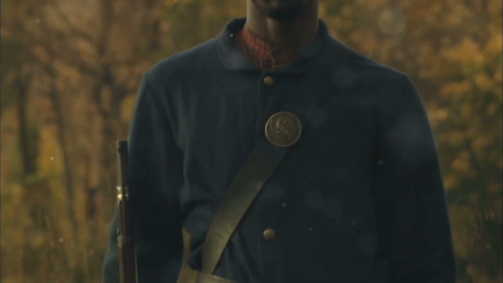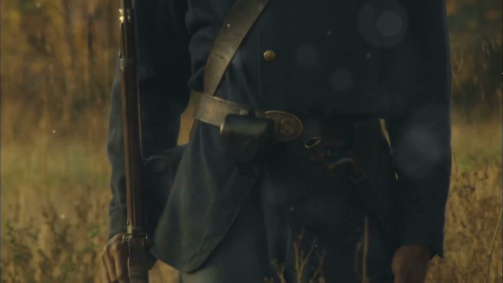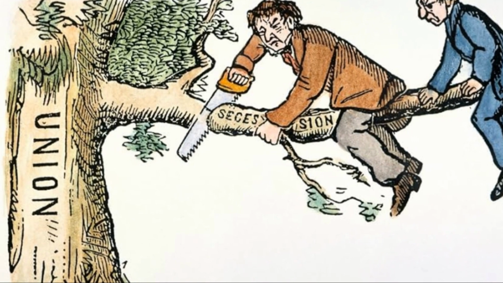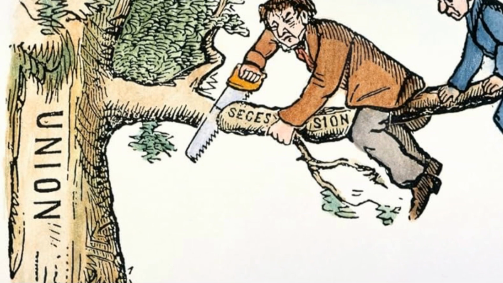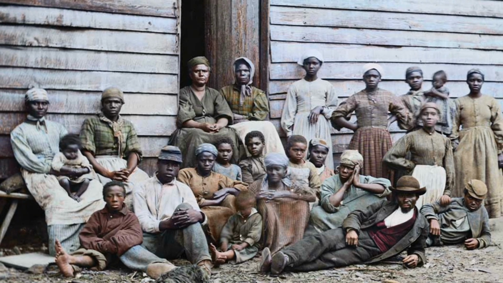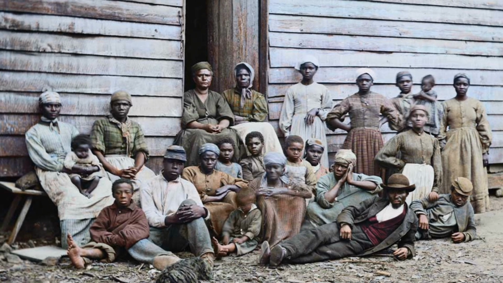The raid exacerbated fears of a widespread slave uprising and fueled paranoia about Northern intentions. Southern newspapers and politicians used the event to illustrate the perceived threat posed by abolitionists and to rally support for the preservation of their way of life. For a nation that had long put off the issue of slavery, the time to choose a position had come.